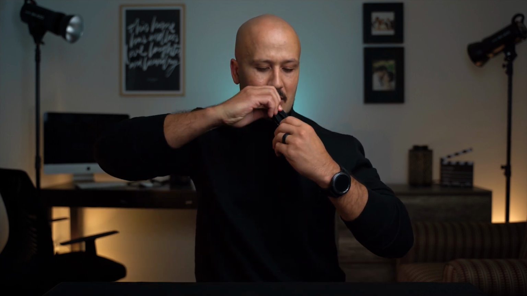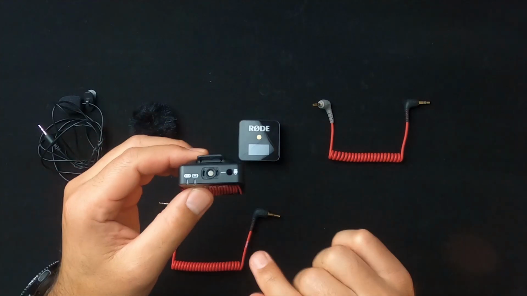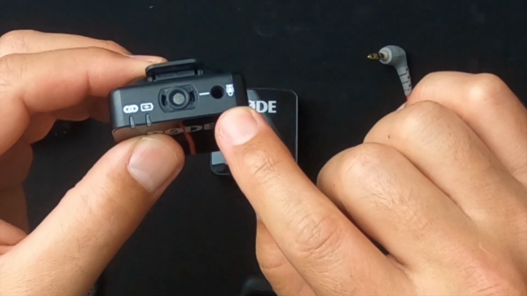I could connect this, with the Rode logo here, right on my shirt, quite close, and it does hide away quite well if I needed to be on the move and give good quality audio. Not only that, the bonus for this one is it does have a lapel mic input.